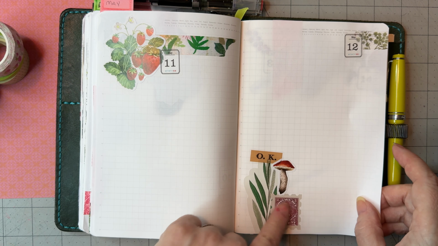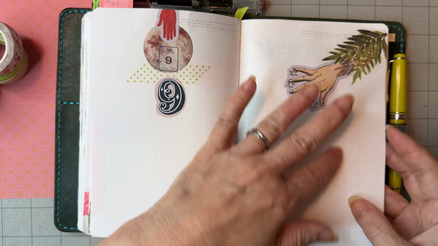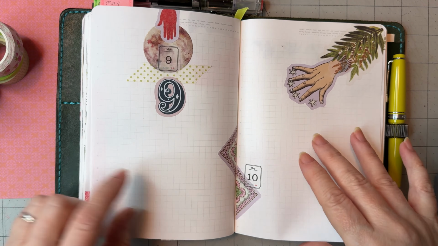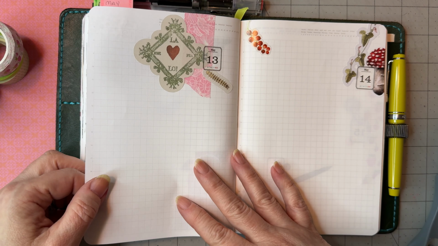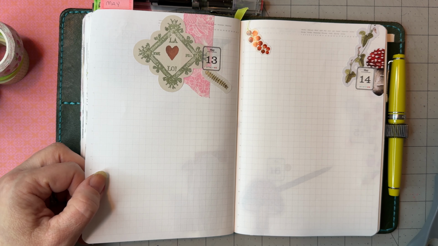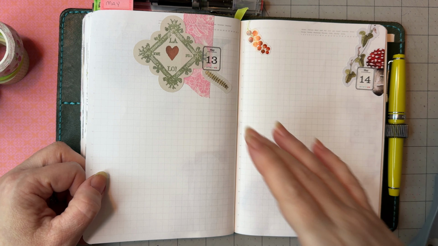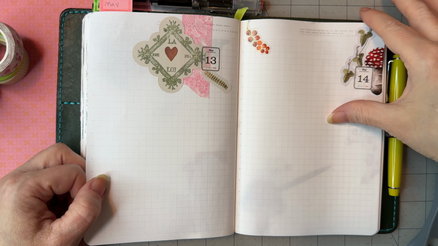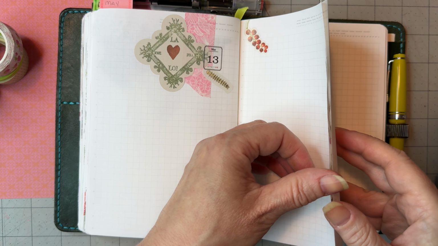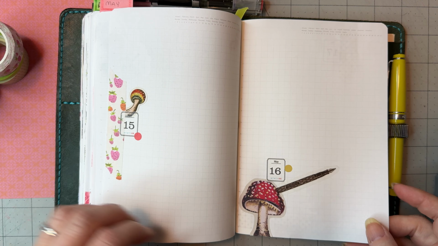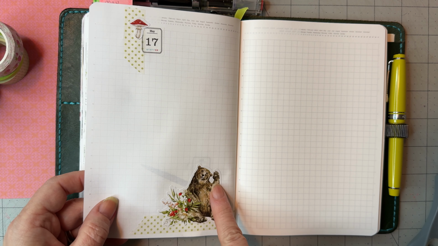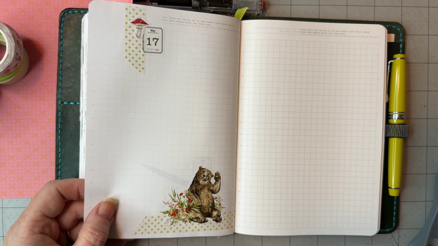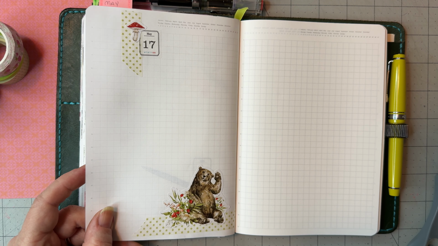I try to move where I put stuff. Sometimes it's centered, sometimes it's to the left, sometimes to the right, sometimes down at the bottom. It makes the pages fun for me as I turn through them. If I set up a week or two in advance, it's almost a surprise by the time I get to the pages to see what they look like. And then a stupid little bear, but he was sitting there with a strawberry, so I couldn't resist. He's waving to you, saying goodbye, and thanks for watching the rest of this video.